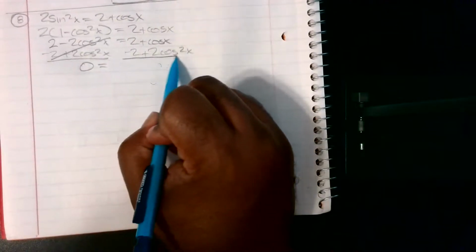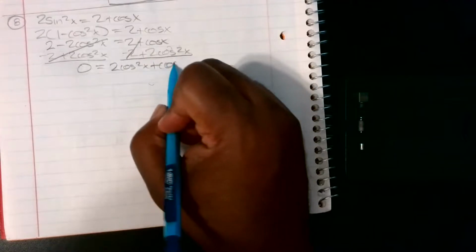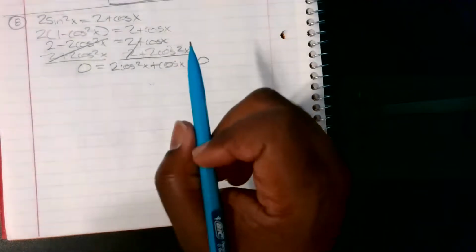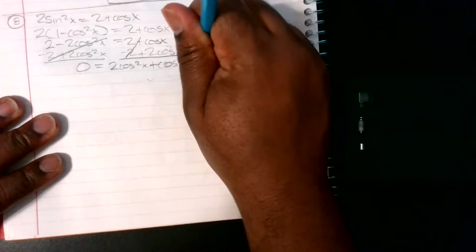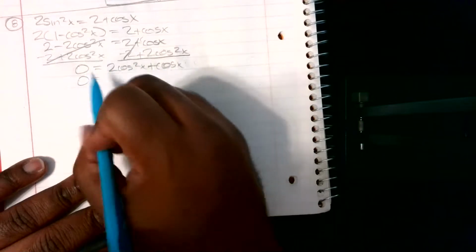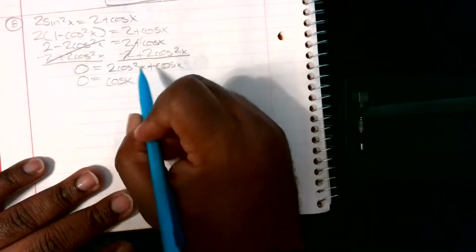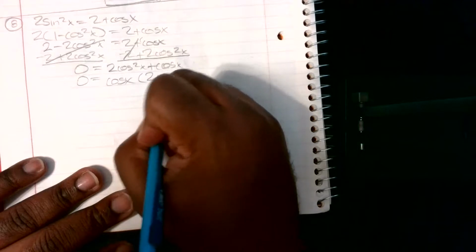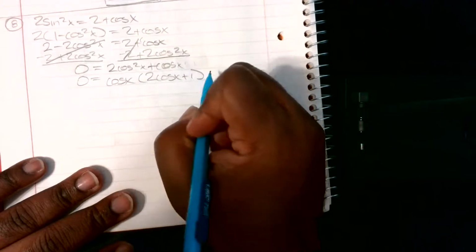The 2's go away, and I end up with 2 cosine squared x plus cosine x is equal to 0. Sorry, let me slow down. So 0 is equal to, I factor cosine x out of both of these. I get cosine x times 2 cosine x plus 1.